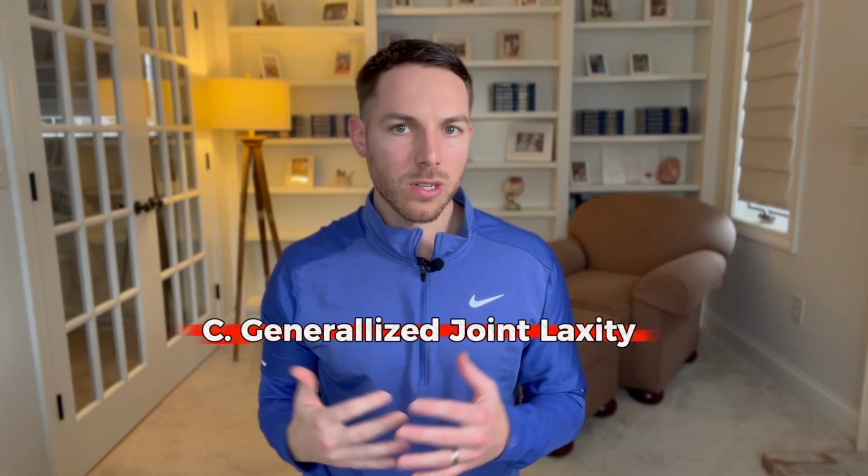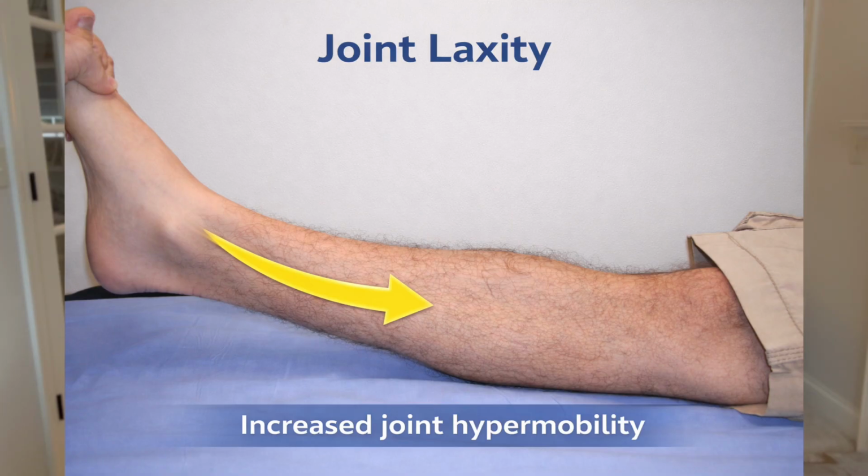The last anatomical difference that we'll talk about is generalized joint laxity. So what does laxity mean? Essentially, laxity is talking about the ligament itself. When we talk about someone who is hypermobile or has a lot of movement within the joint, that may predispose or increase the risk factor for ACL injury.